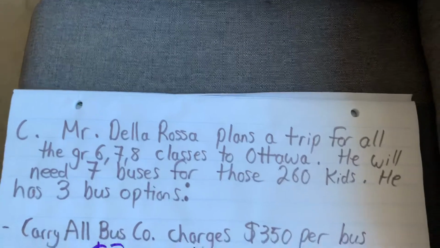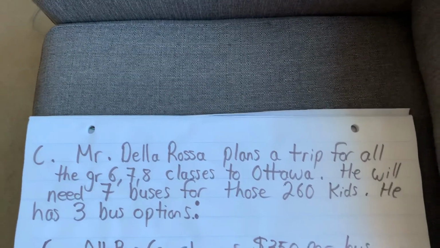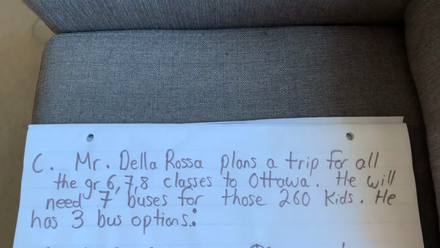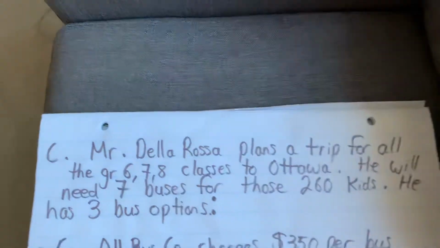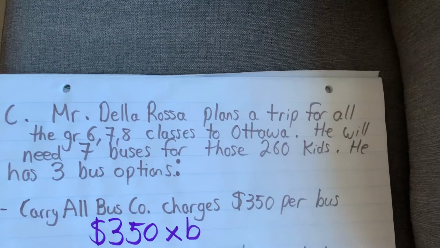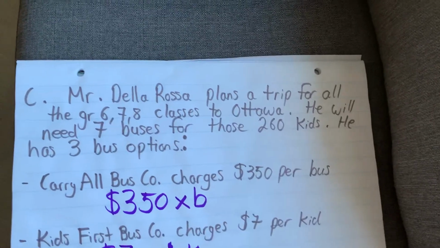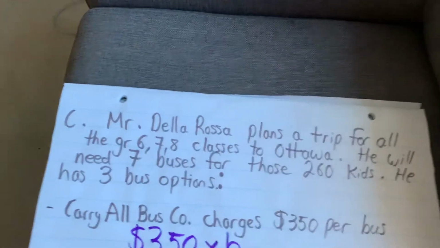Mr. De La Rosa plans a trip for all the 6, 7, and 8 classes to Ottawa. He's going to need 7 buses for those 260 kids. He has 3 bus options. So because we have a word problem, I'm going to make sure to identify the numbers and math words that probably are going to be important.